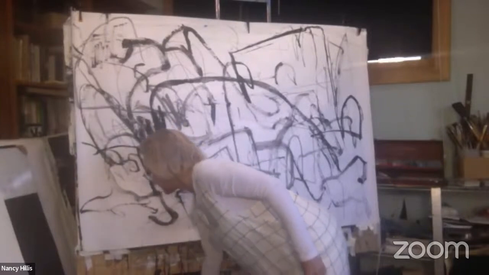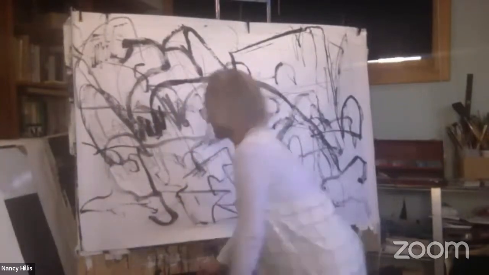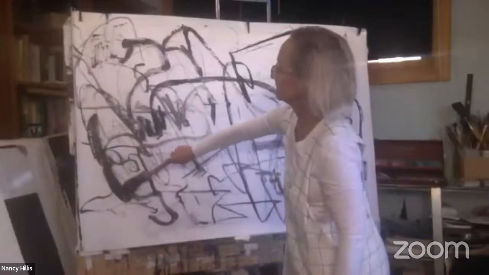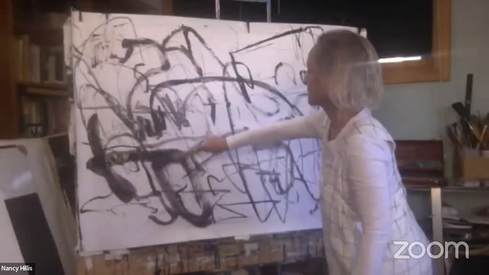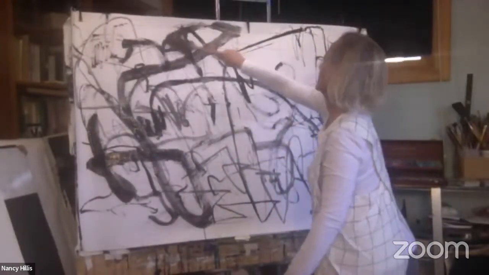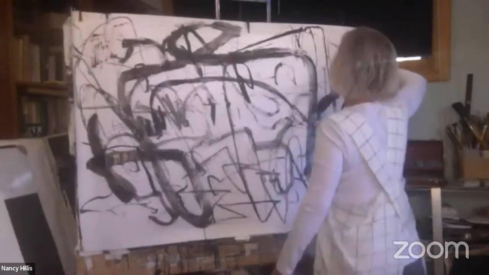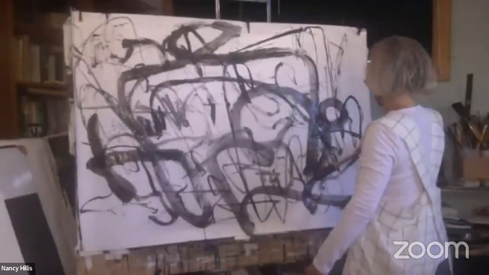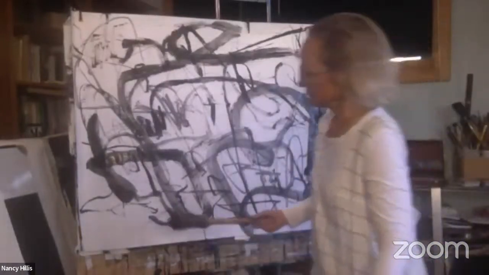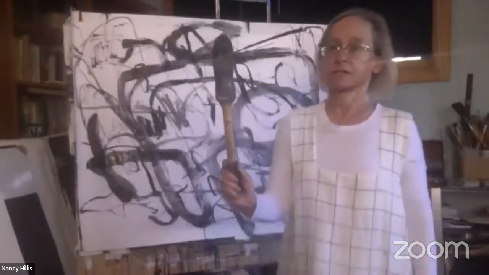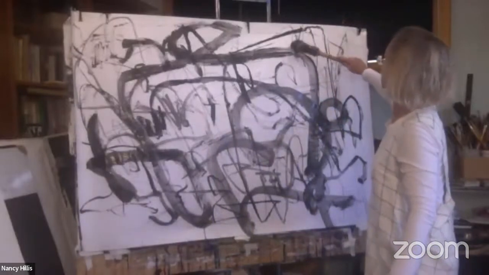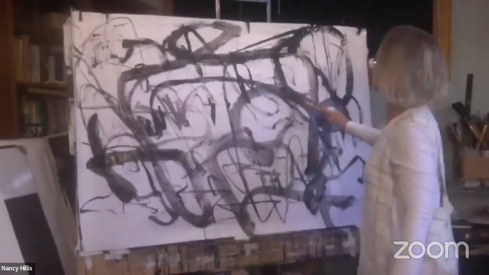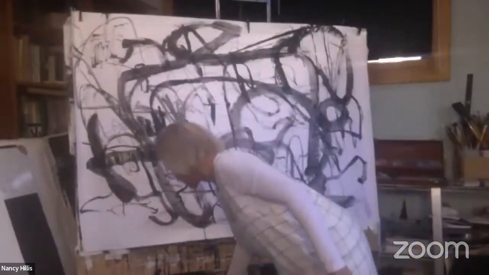So anyway, let's see what happens. So you see the big marks it makes. Okay. It really carries it.